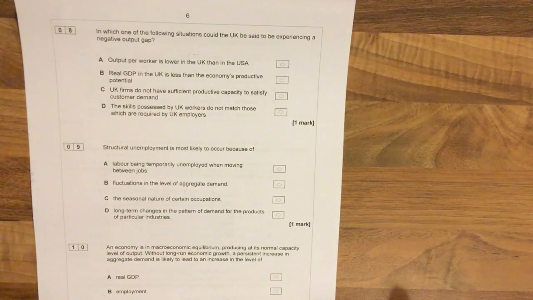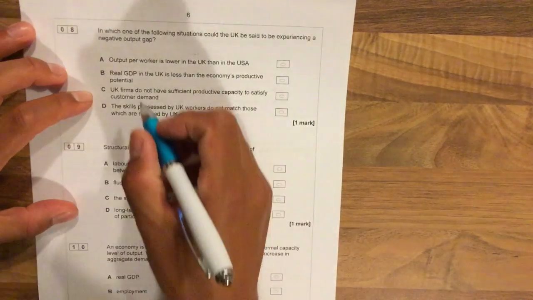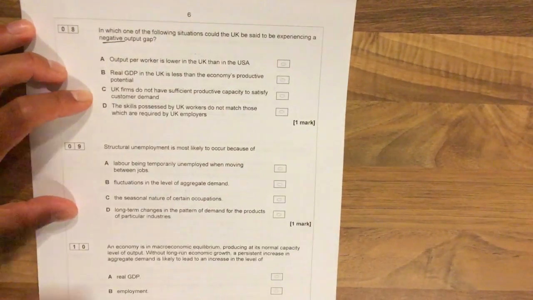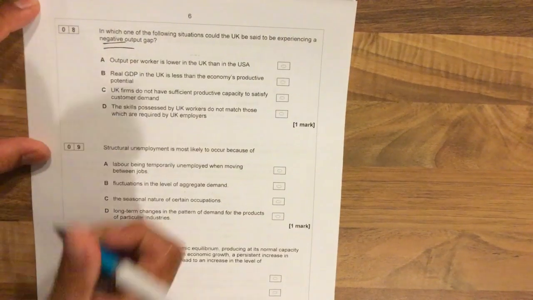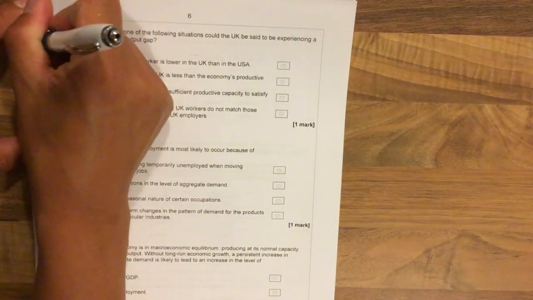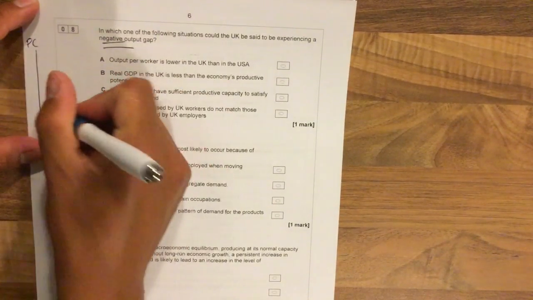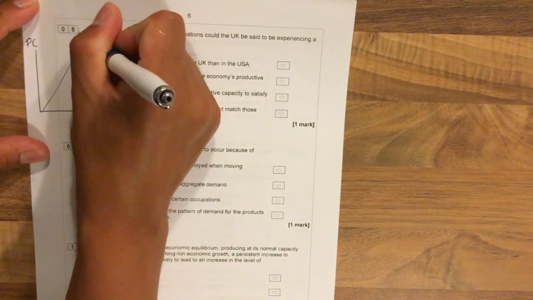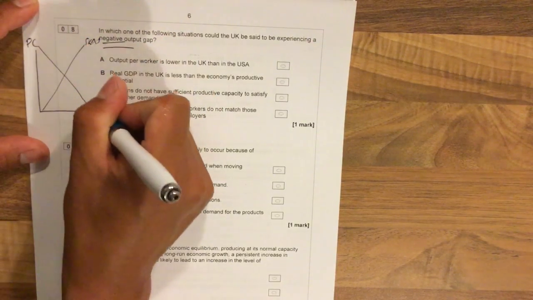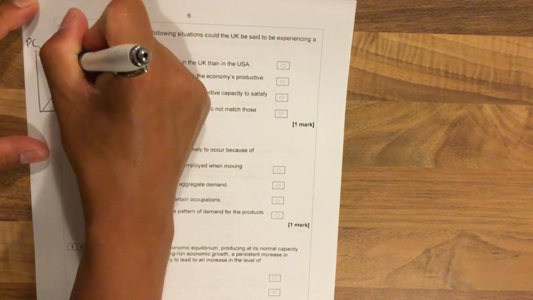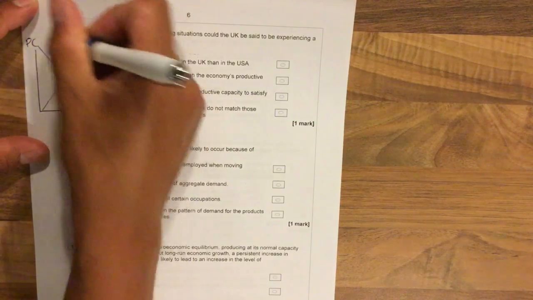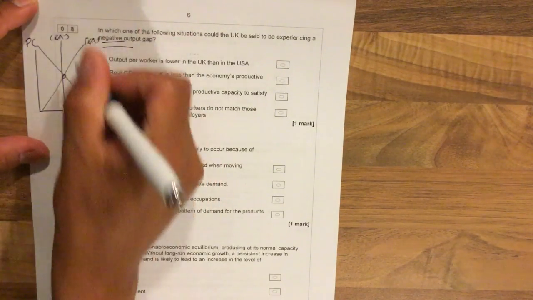Number 8. In which one of the following situations could the UK be said to be experiencing a negative output gap? Okay, negative output gap. Diagram for that: price level, real GDP. And remember, you do your SRAS, you do your AD, and then you do your LRAS straight through the middle of those.